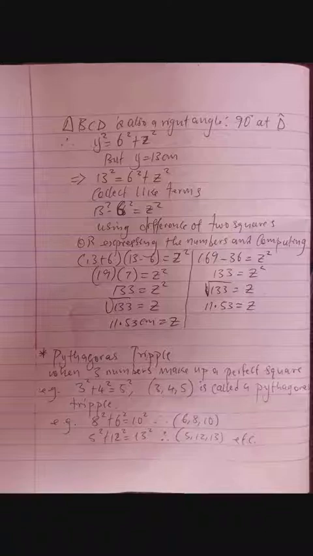That's true. So 3 squared is 9, 4 squared is 16. So 9 plus 16 is 25. You can see 5 squared is 25. Therefore, we'll say 3, 4, 5, all in bracket, is a Pythagoras triple. That's what we call it.